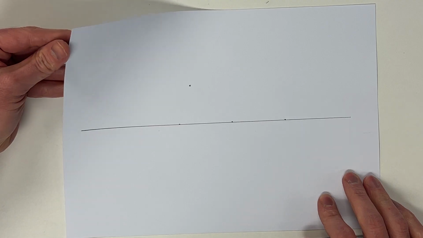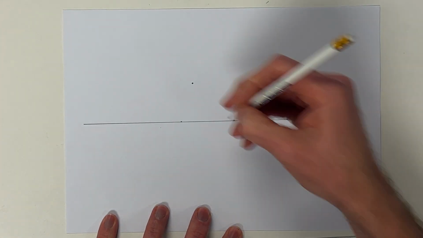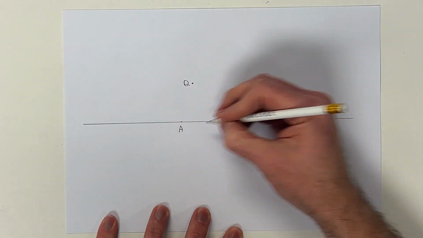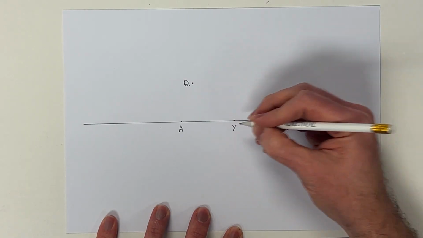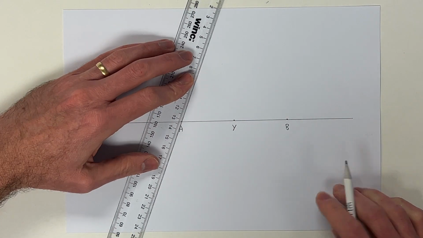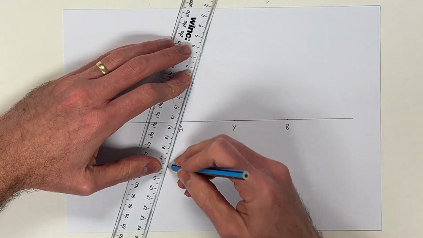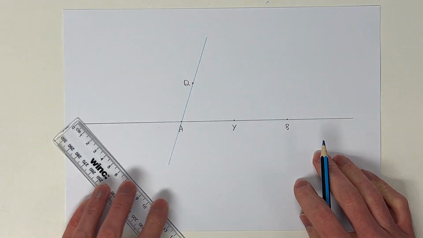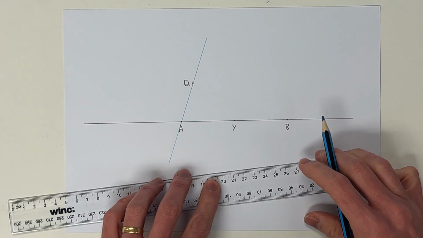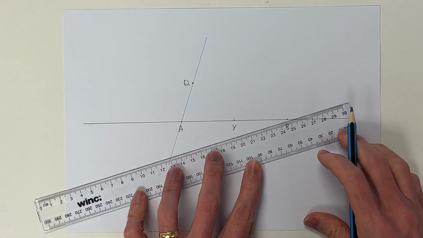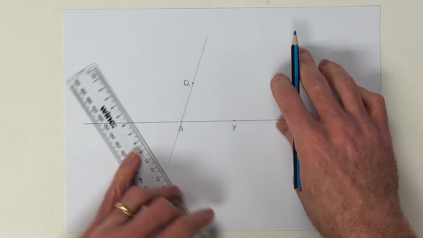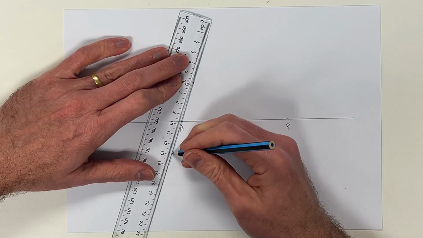Two to go. I'll put my points back in the original order. I'll do QA. This time I'll join it down here. Maybe I'll make this a bit longer and do it a bit further.